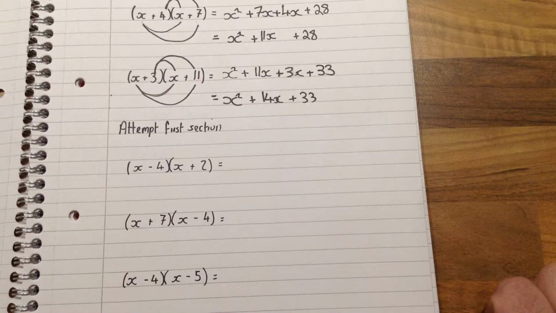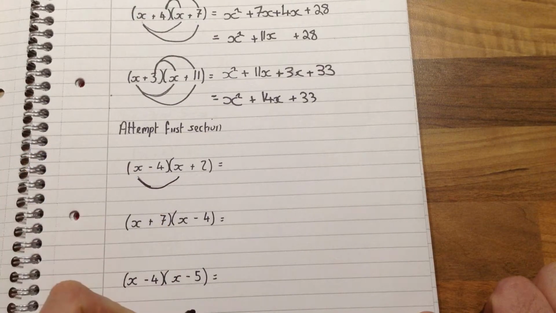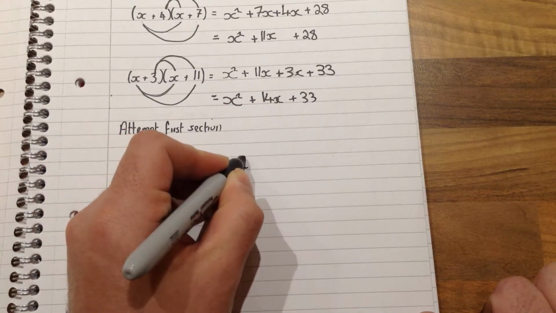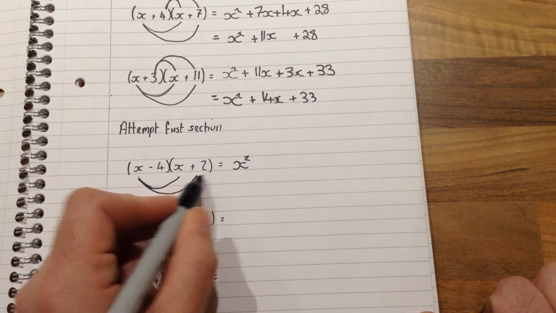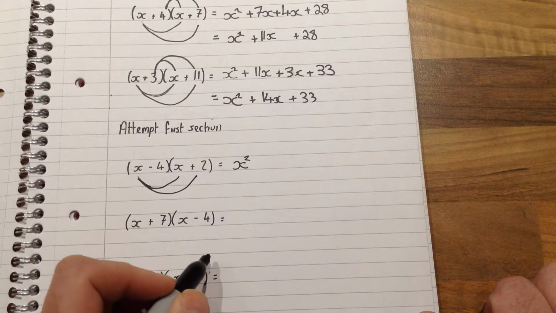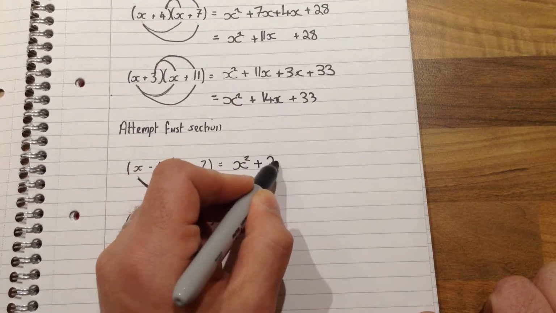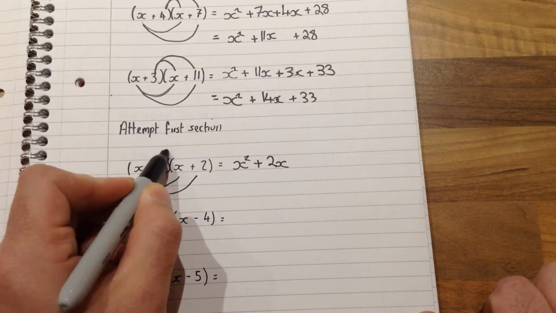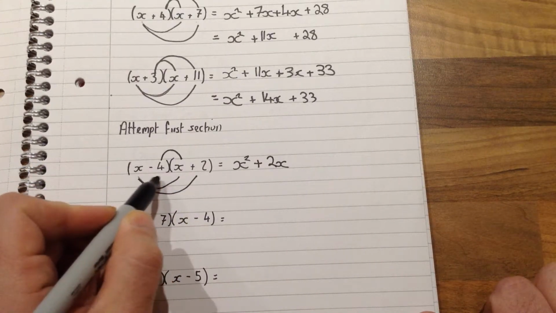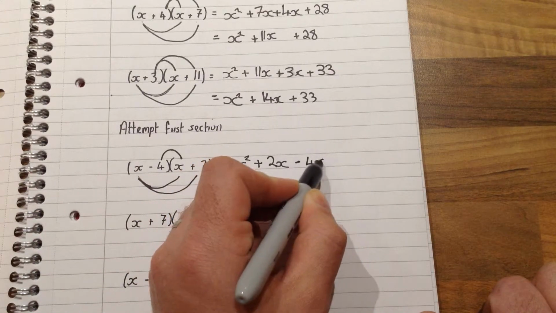For these, okay, this will be the second section, we would do the following. So we've got x multiplied by x, so still x squared. X multiplied by 2, and it's the number that tells us whether or not we put plus or minus. So because it's plus 2, it becomes plus 2x. We then do the same with the 4, but just be careful. 4 times x, because the number is negative, this becomes minus 4x.